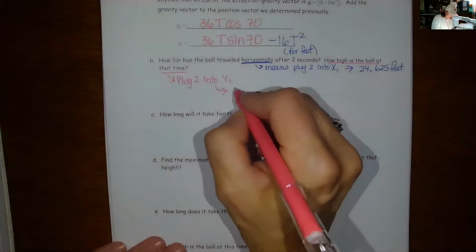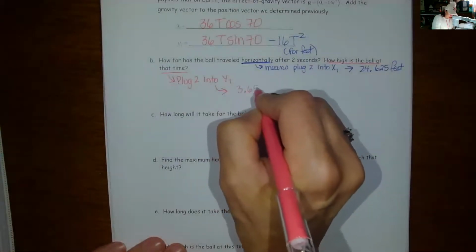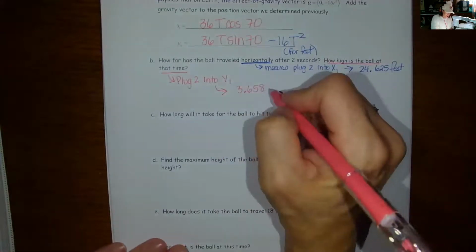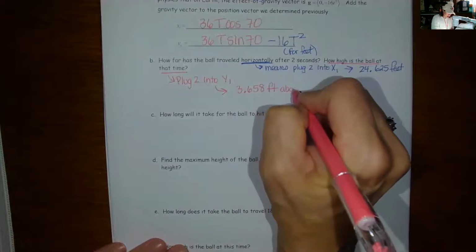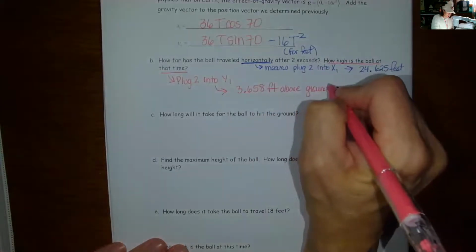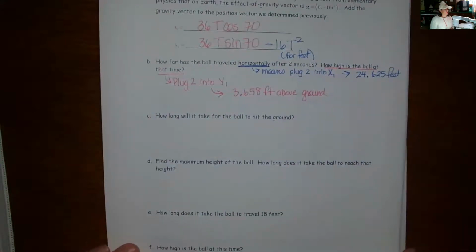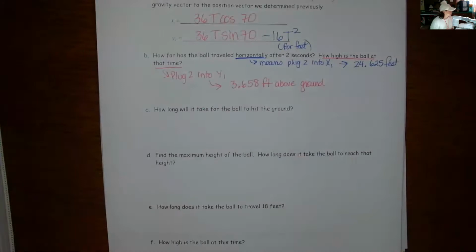Okay. So I'm getting 3.658. Did you get that, everyone? Does that process make sense? This is the big idea for today. Does it make sense? So let's go back and go through that.